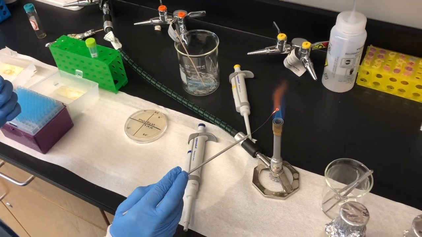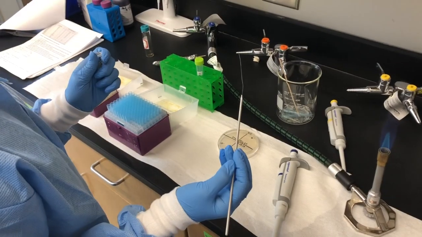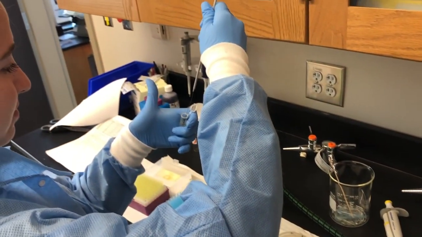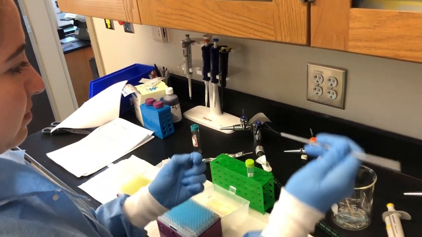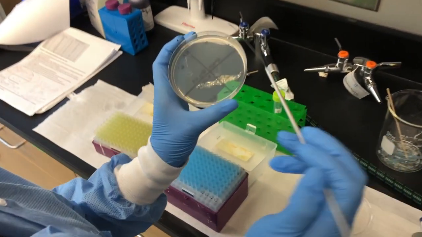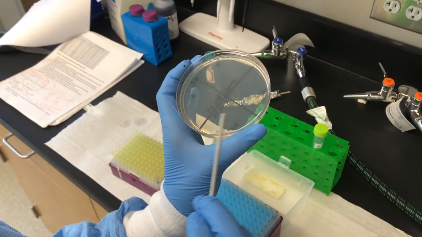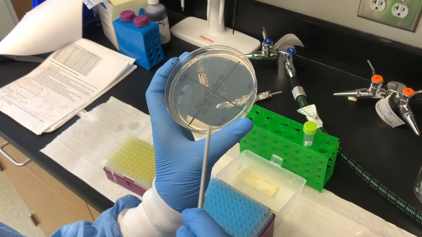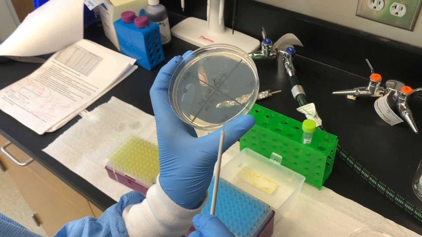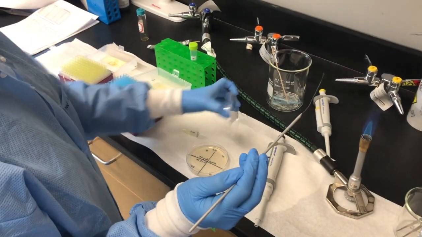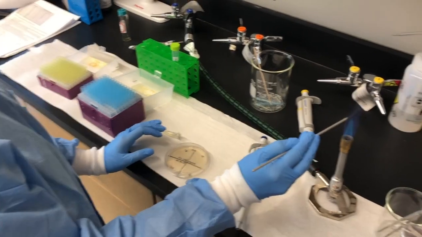Heat sterilize a metal loop, being sure to allow to cool, and then dip into the 900 microliters of diluted overnight culture. Streak onto the 0-minute quadrant of the nutrient agar plate. Be sure to flame the metal loop in between trials.